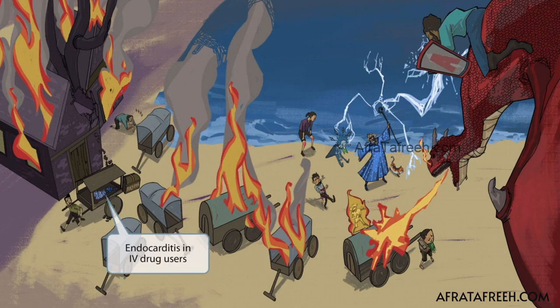Finally, we've shown some old-looking medicinal vials on the cart, which are used to represent drugs. The fact that the drugs are on top of this cart should help you remember that another inflammatory disease of Staph aureus is endocarditis in IV drug users. So drug on cart for endocarditis in IV drug users.